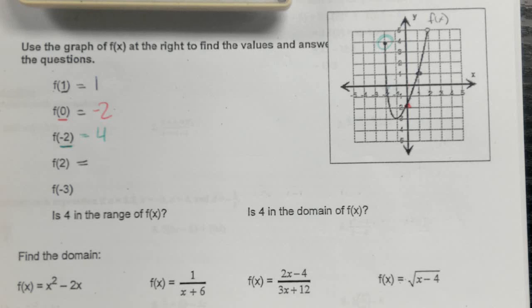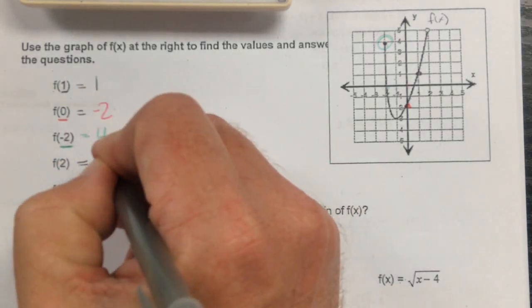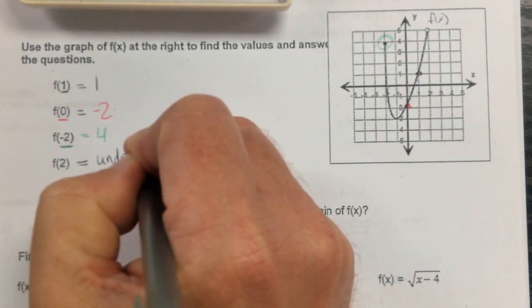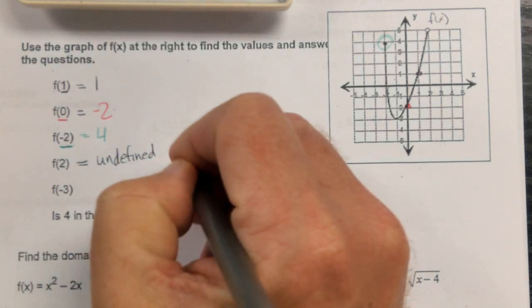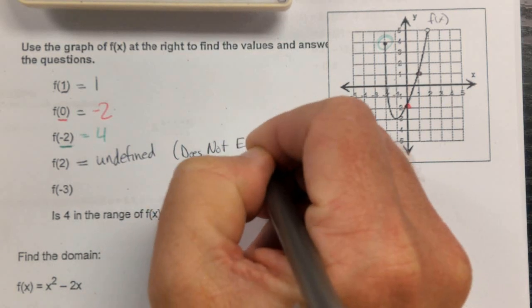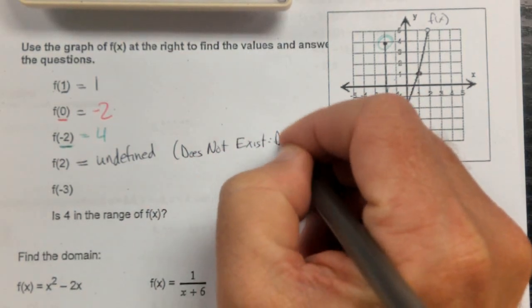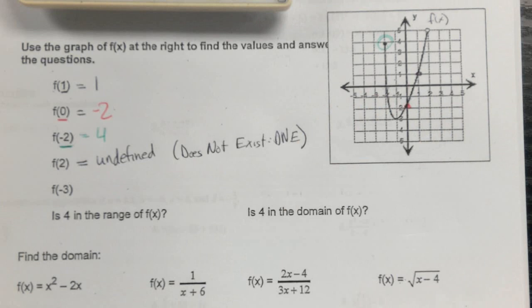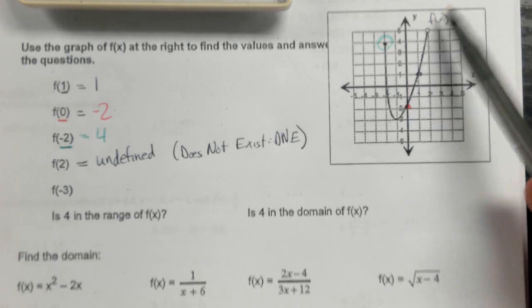It doesn't exist. So you could say undefined, or you could say doesn't exist, which a lot of times in math we'll abbreviate DNE. So if you want to use an abbreviation, you can say DNE. It doesn't exist. There's nothing there.